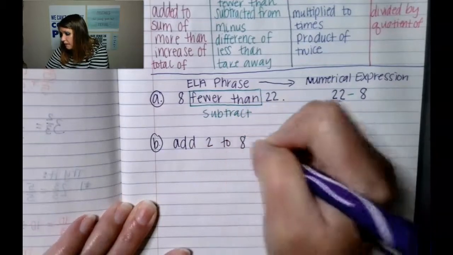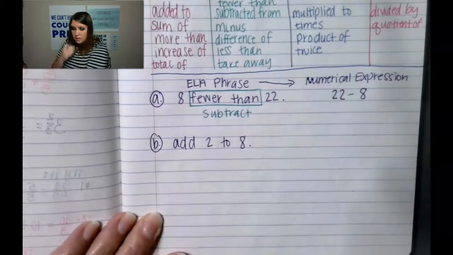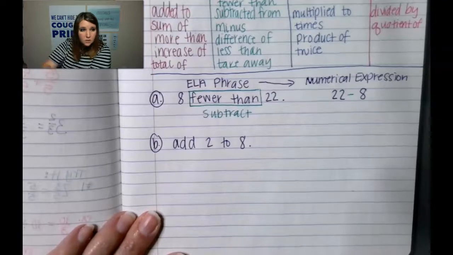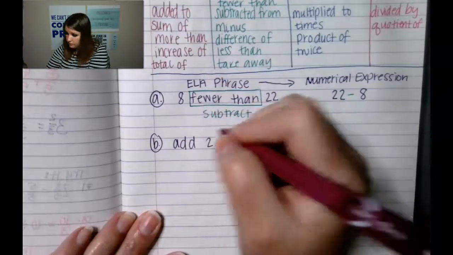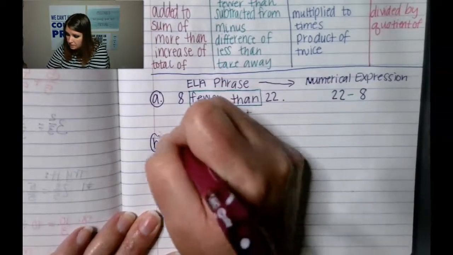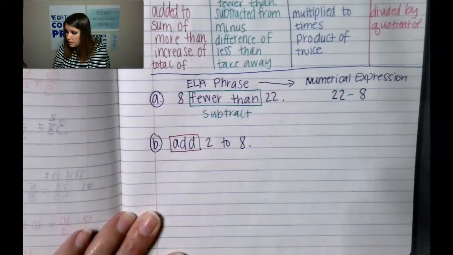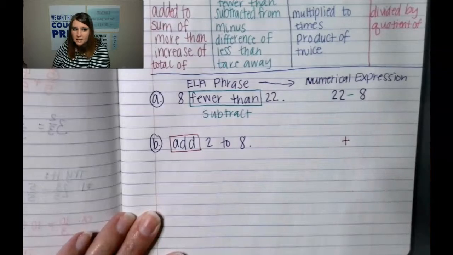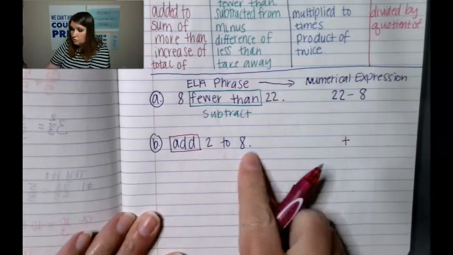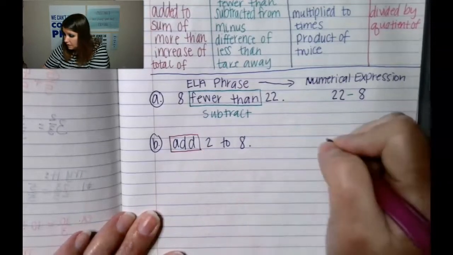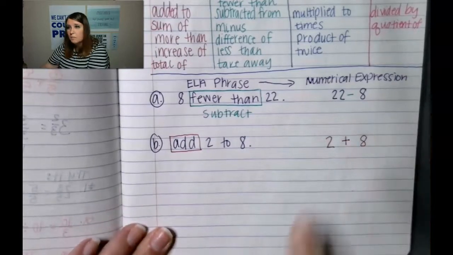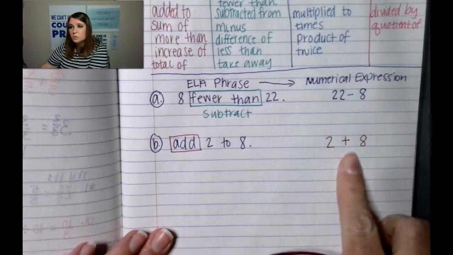All right, what's our clue word that we have here? Add. So add is our clue word. So we know we're going to be adding. We're adding 2 and 8. These ones, it doesn't matter which order they come in. So my numerical expression is 2 plus 8.